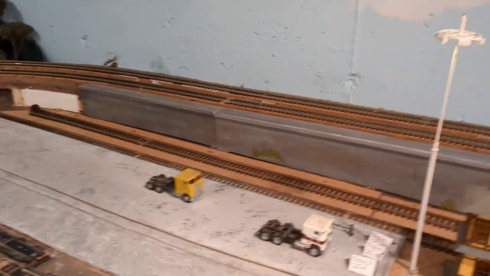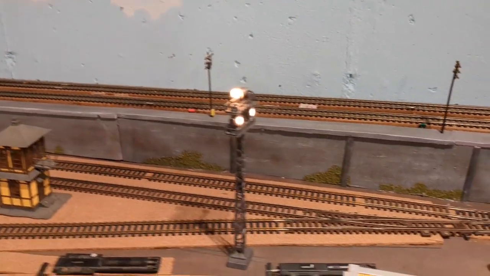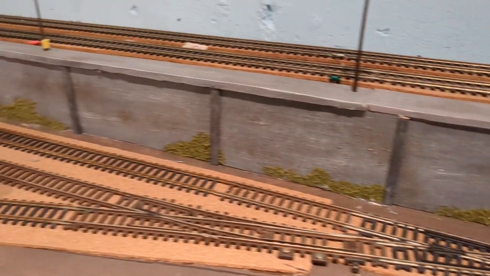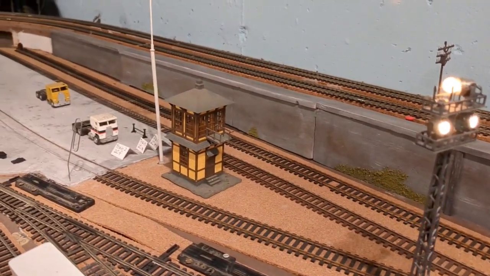The concrete wall is coming along nicely. Marcus Thorson is working on that. He's going to be finishing off the trim work here. He's going to finish that off tomorrow during our training session.